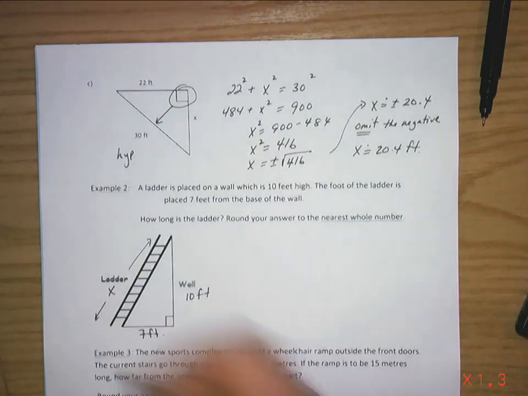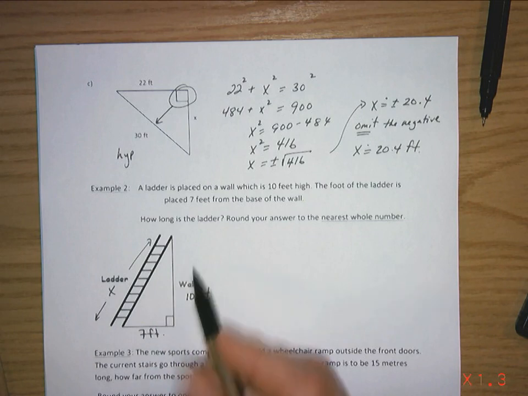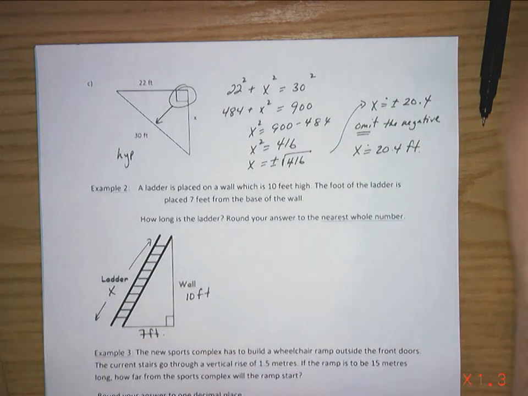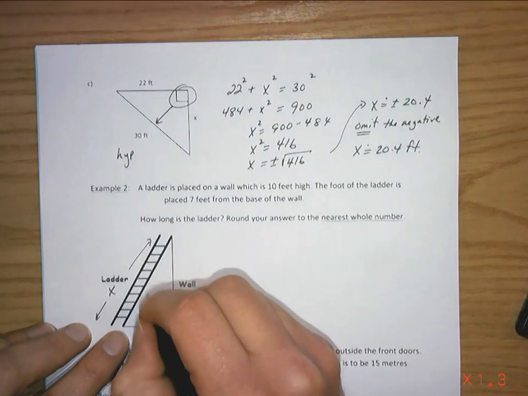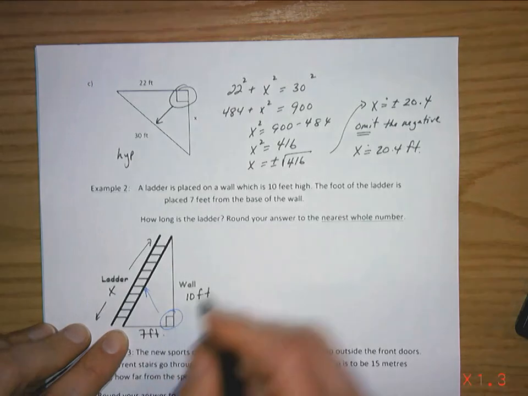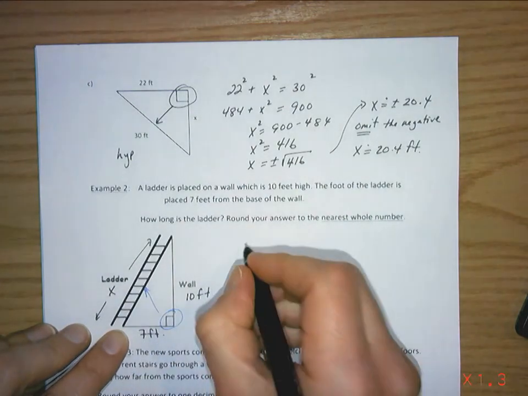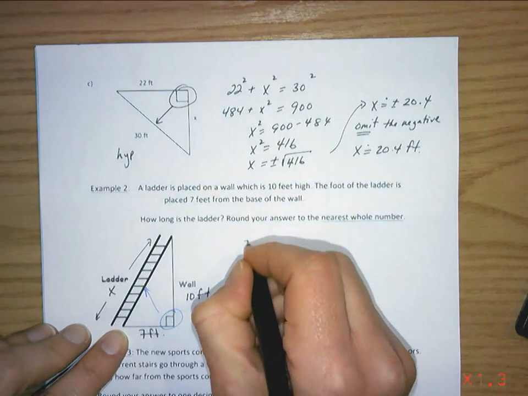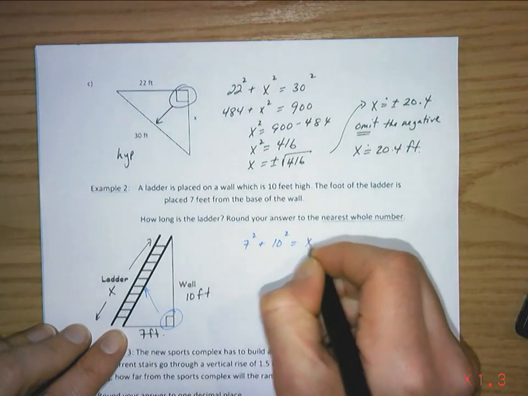So sometimes you're going to have to make a diagram. Sometimes you're going to have to put the numbers where they go. So let's look at this. It is a right triangle, so we can use Pythagorean Theorem. So this is the 90 degrees, which means that my unknown ladder is acting as the hypotenuse. It's the longest side here. This is going to be one of the legs. This is the other leg. So it's going to be 7 squared plus 10 squared equals hypotenuse squared.